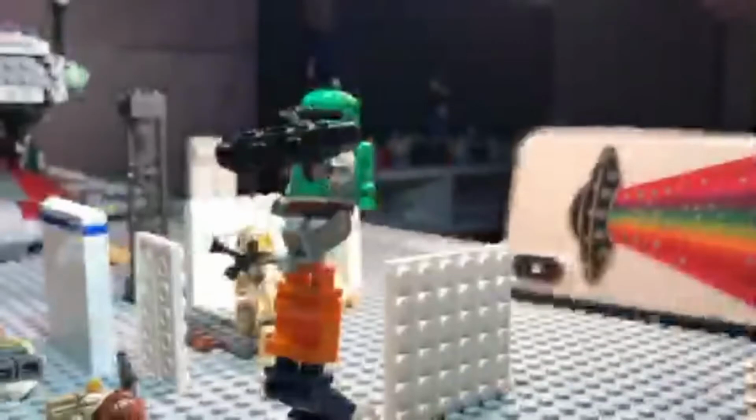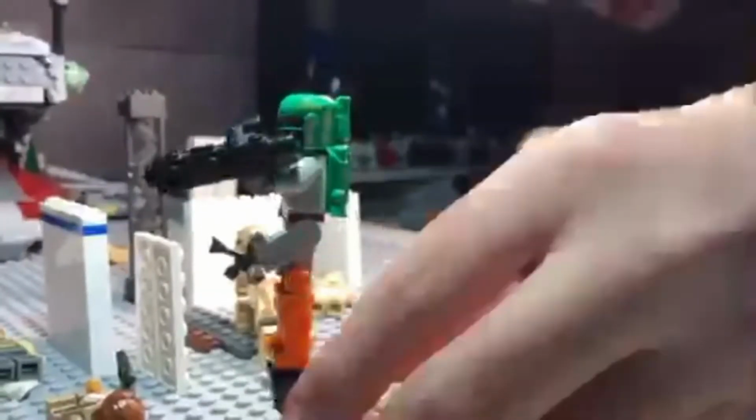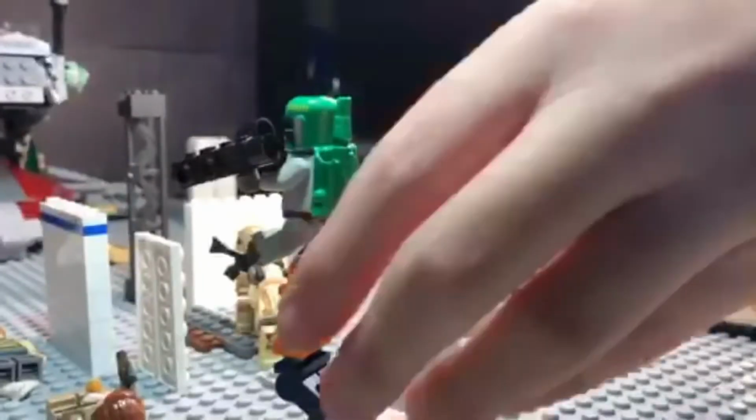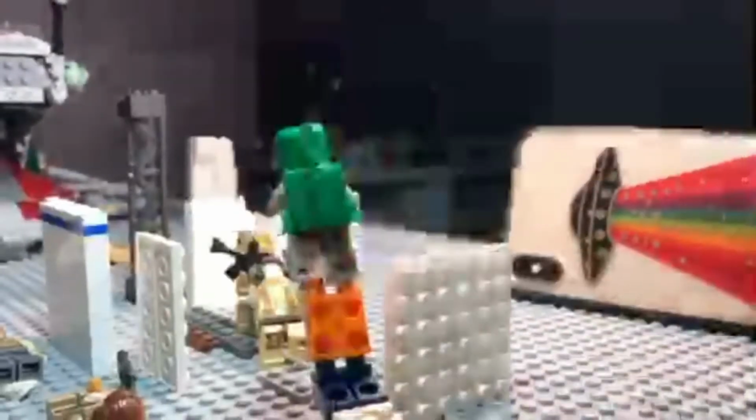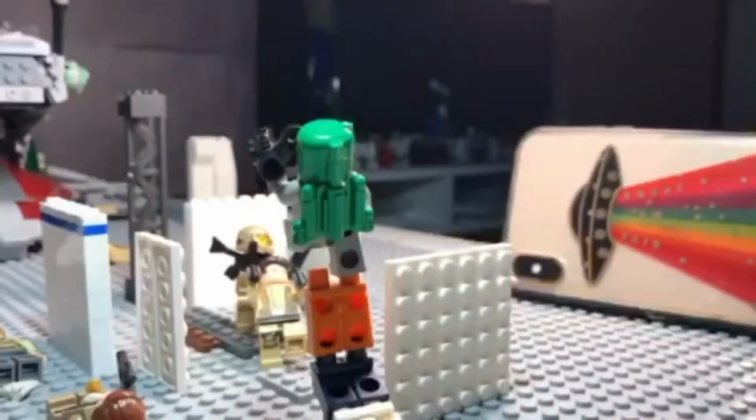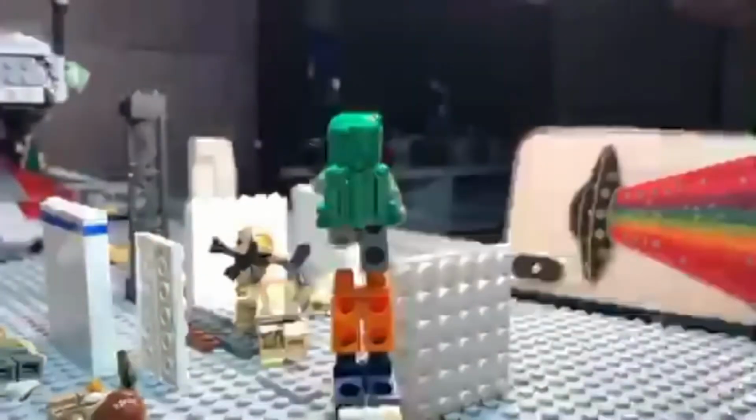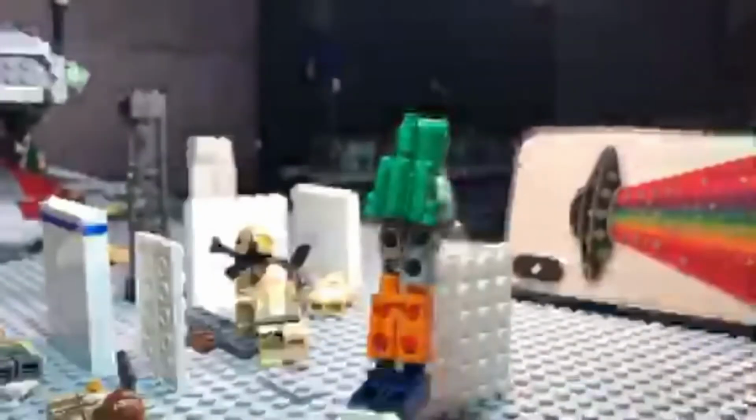So that leads into the next stop motion, Darth Vader versus Boba Fett, coming soon, where Boba Fett flies back and they have a duel. I have started working on it, but I am not too far in. But yeah, that should be coming soon.